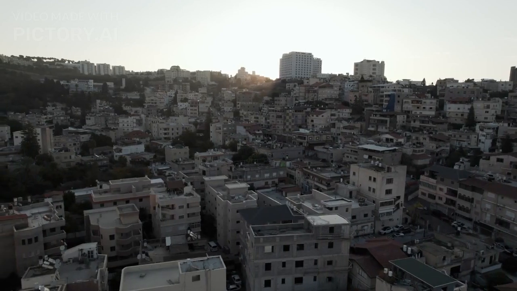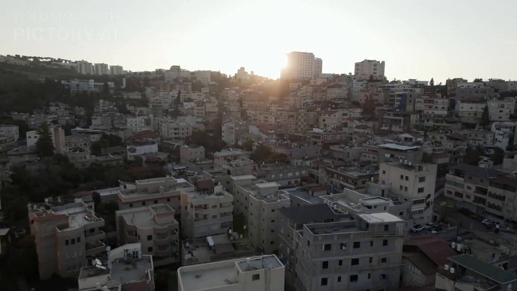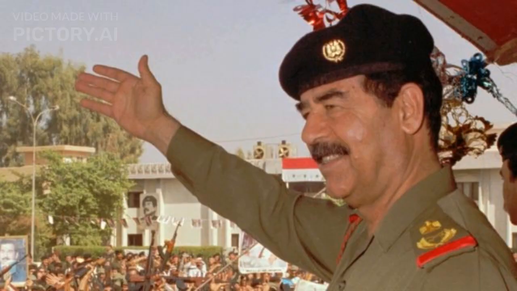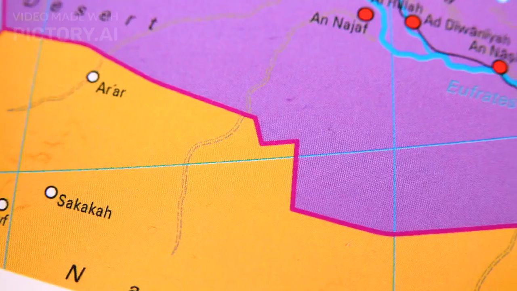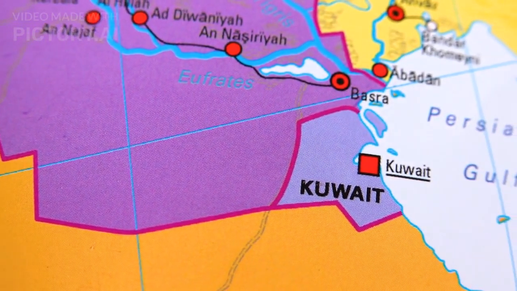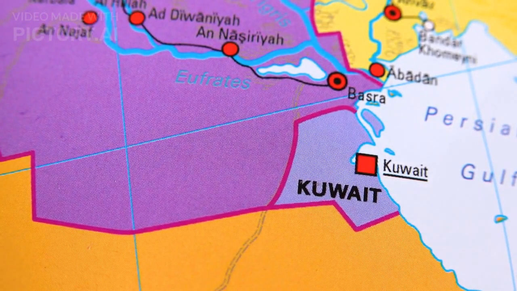Iraq, struggling with a significant debt burden resulting from the Iran-Iraq War, viewed Kuwait as a source of economic relief. Saddam Hussein accused Kuwait of overproducing oil, driving down prices and undermining Iraq's economy. Additionally, he claimed historical territorial rights over Kuwait, which he argued was historically part of Iraq.